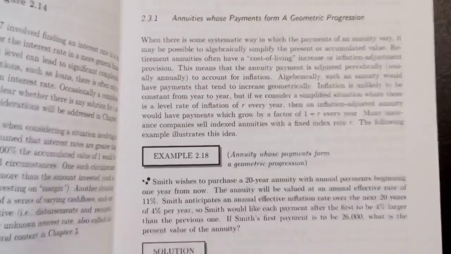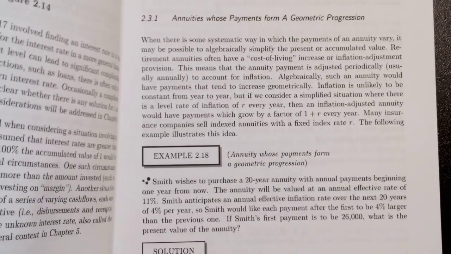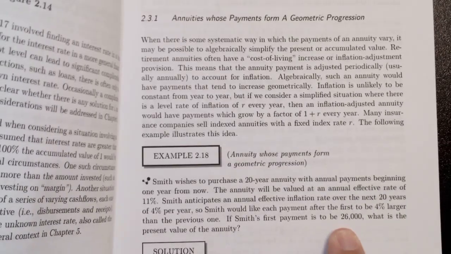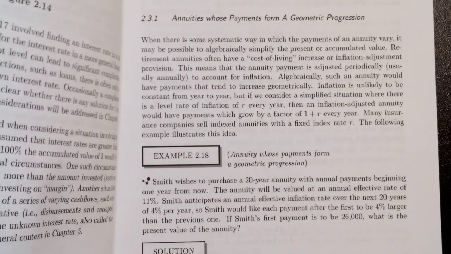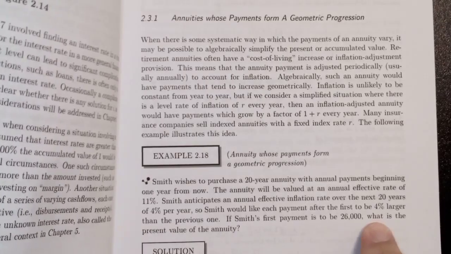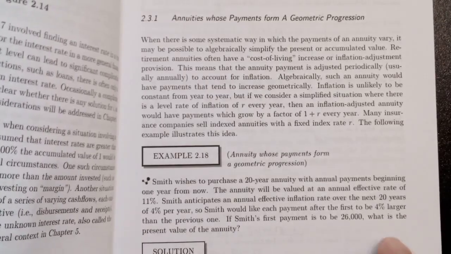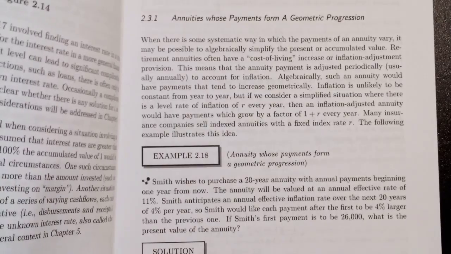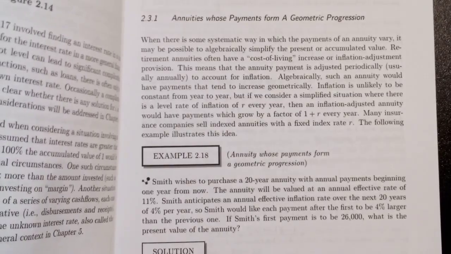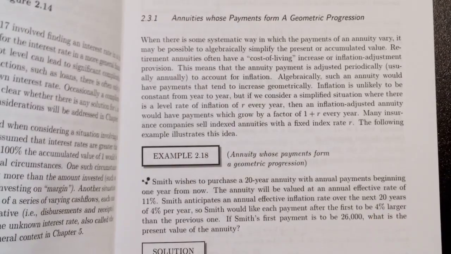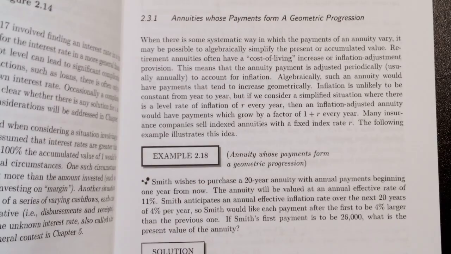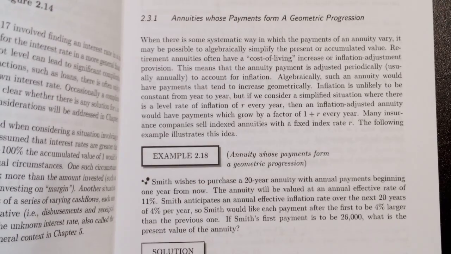So I'm going to earn 26,000 this coming year. Next year, it should be 4% more. Year after that, it should be 4% more, and so on. This is exactly the type of annuity we just described. I'm taking into account inflation. That's the geometric growth in my payment. So I don't net lose money over time.